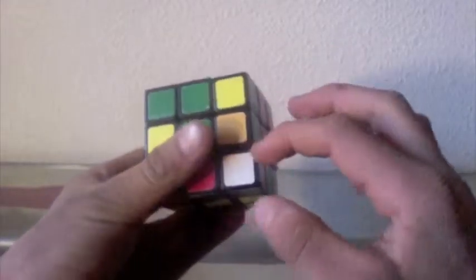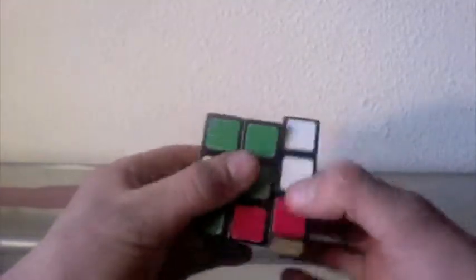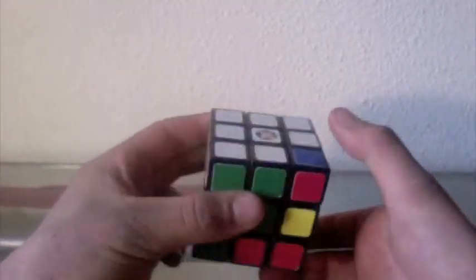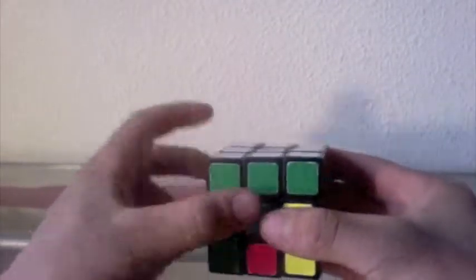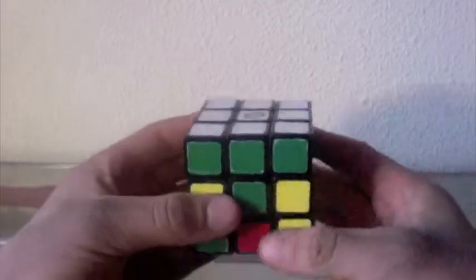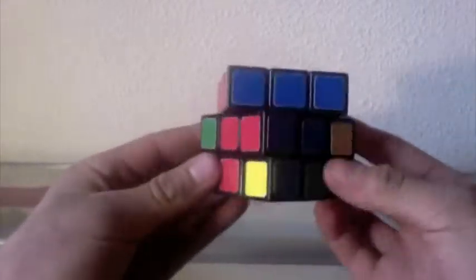Right underneath where it needs to go. Bottom right hand corner. R prime, D prime, R, D. Repeat R prime, D prime, R, D. Keep doing that. Get that piece up there. Alright. You now have the entire first layer.